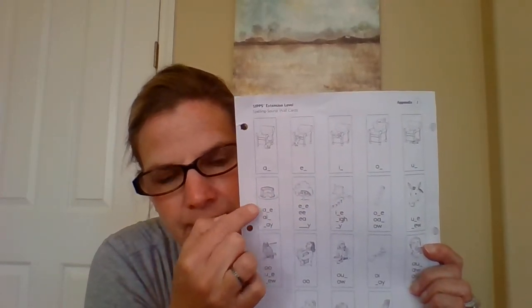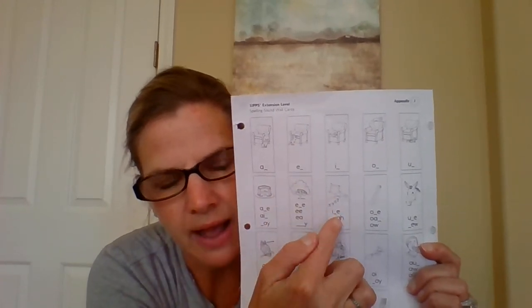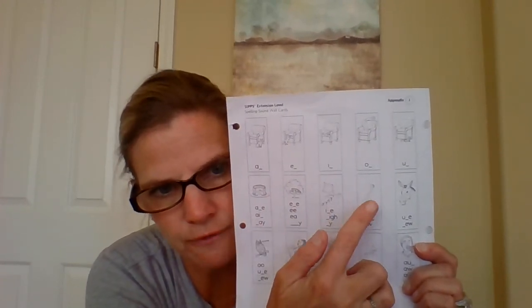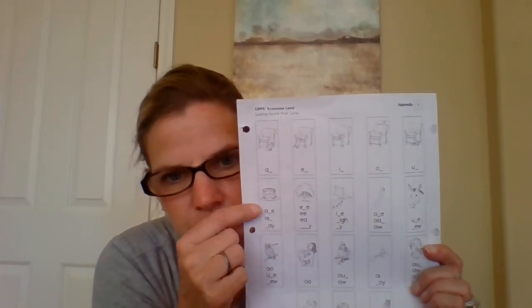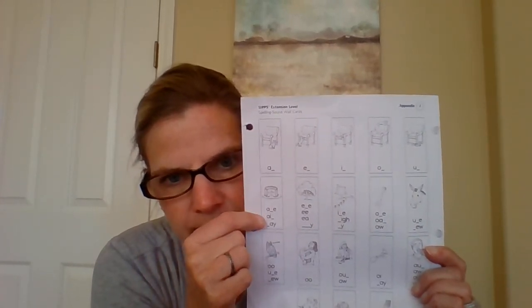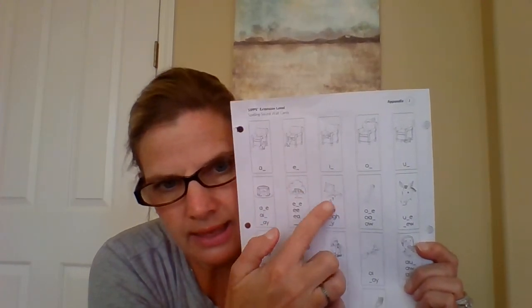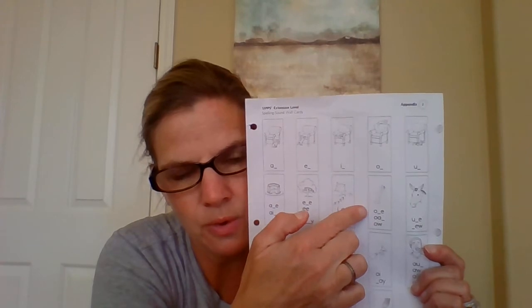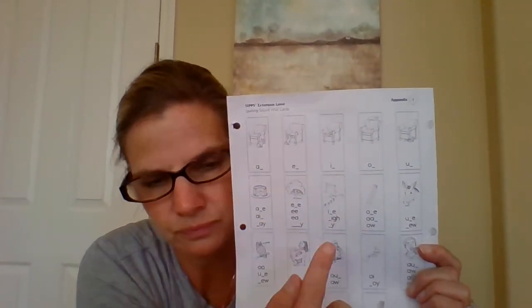We have A for cake, E for tree, I for kite, O for bone, and U for mule. And these are all the different ways that you can say A, E, I, O, and U. So be sure to practice those.